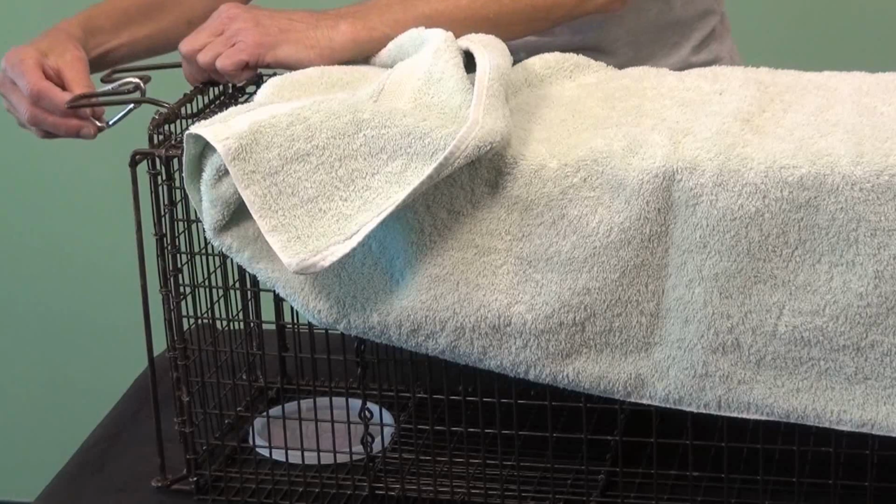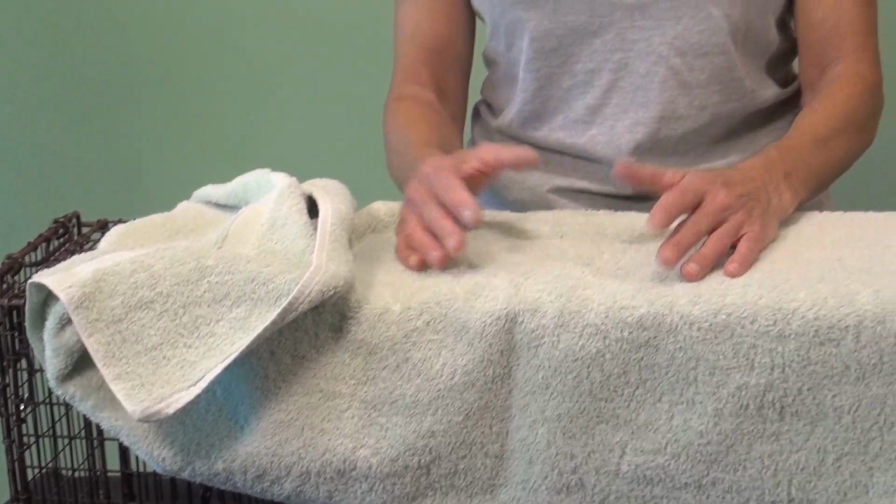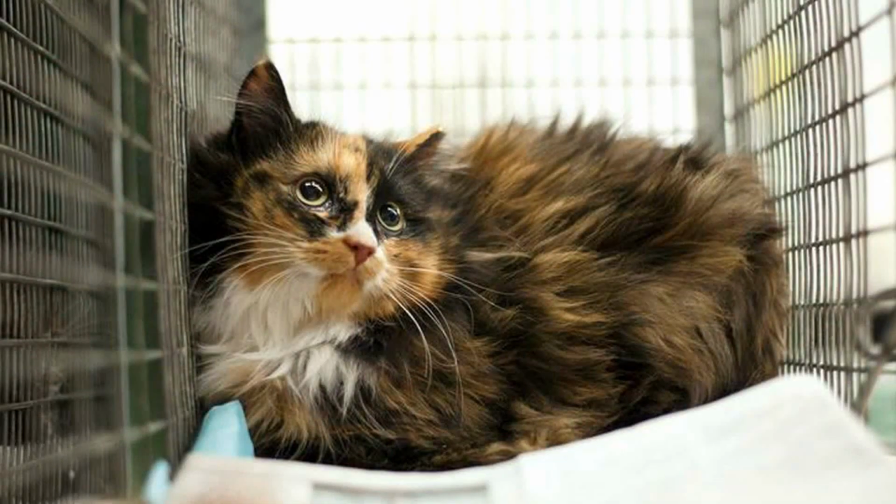I'm not too concerned about the mess that this kitty is making because naturally he's going to have to go to the bathroom. However, when you bring a cat to Safe Care Spay Neuter Clinic, when we return the cat, there's actually a pee-pee pad underneath, so the kitty can go to the bathroom in there.